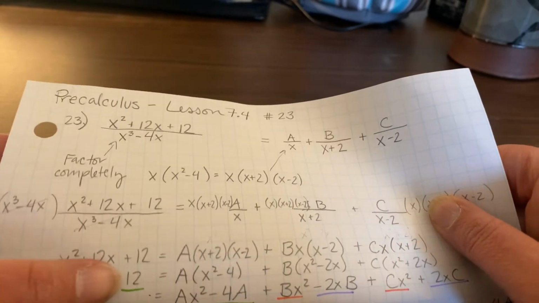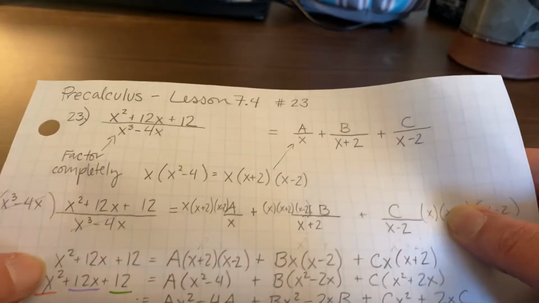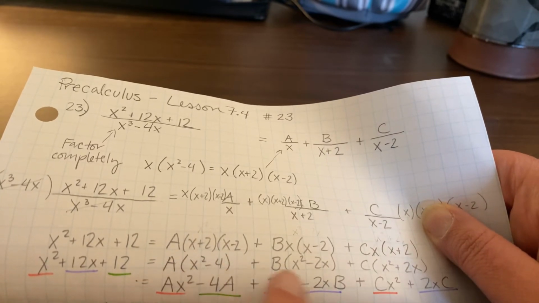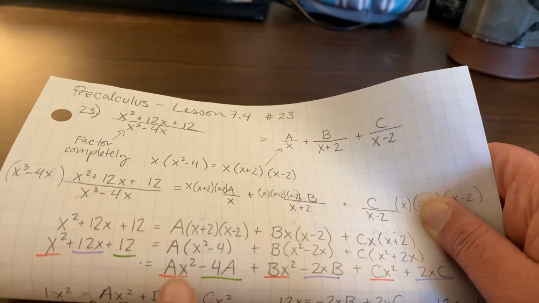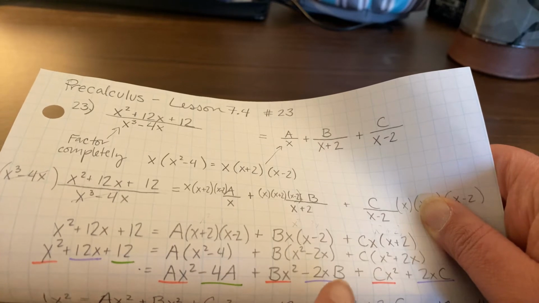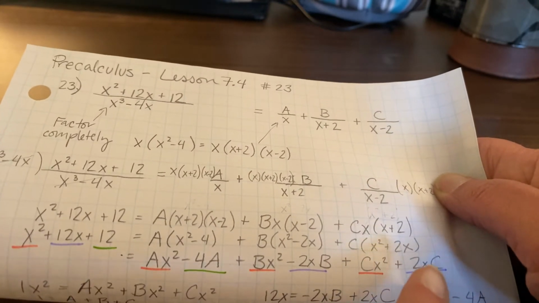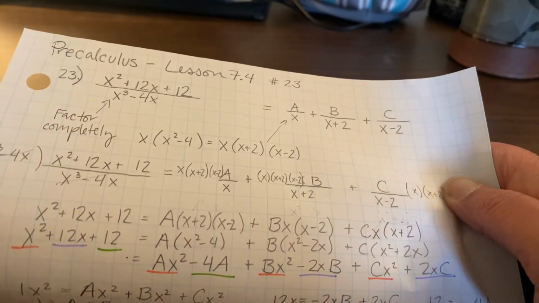And I wrote the numerator down here, right? We bring that down. So I simplified, and then I distributed the a through. So I have ax squared minus 4a, and I have bx squared minus 2x times b, plus cx squared plus 2x times c.